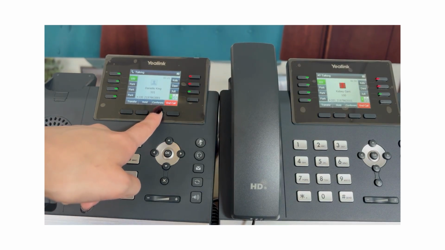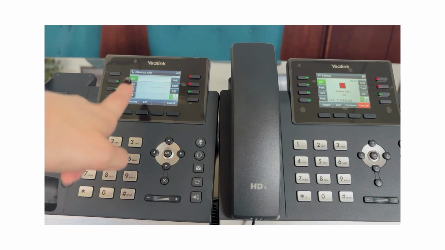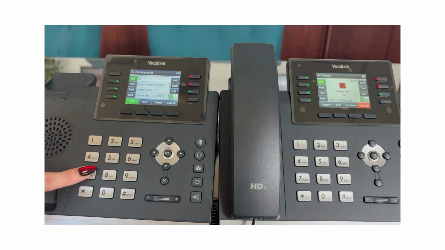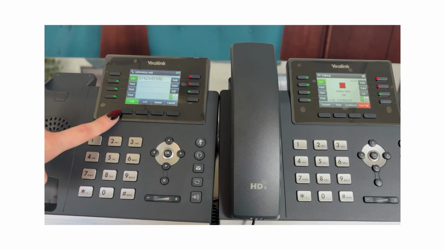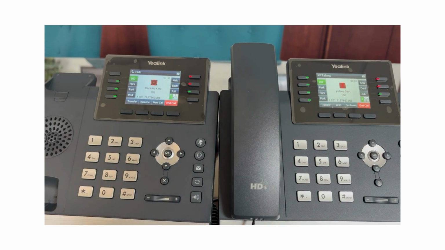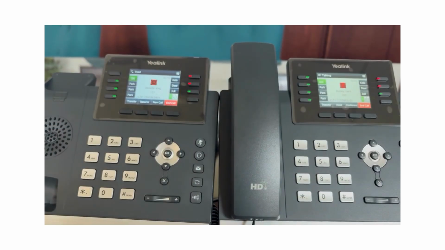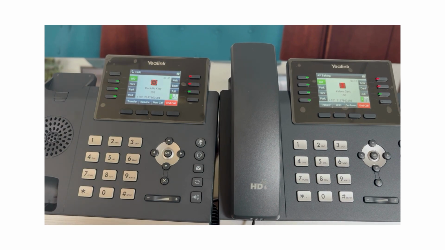Conference. To conference call, you're going to press the conference button and dial out. Once you dial out, you're going to call. Once you connect with that person, there will be another button at the bottom that says add. We'll add these calls together, and you can do that up to 5 simultaneous calls.